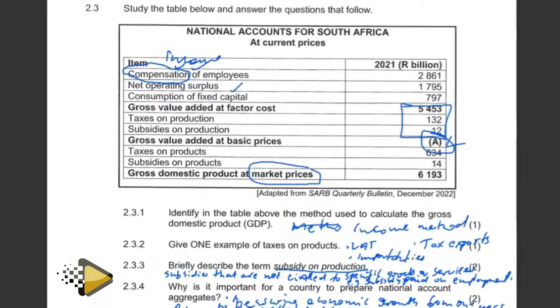We also have taxes on production and subsidies on production. So we are going to add taxes on product and subtract subsidies on product.